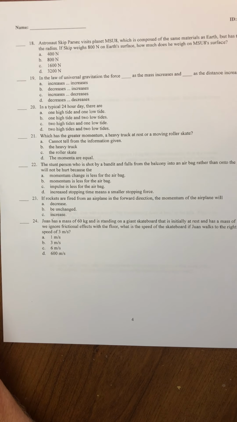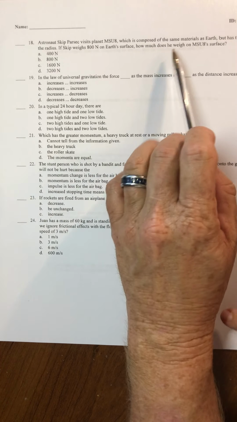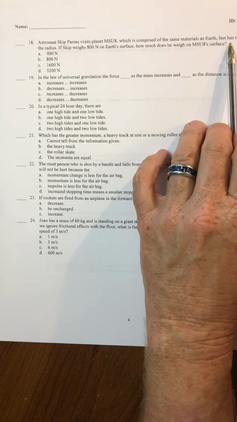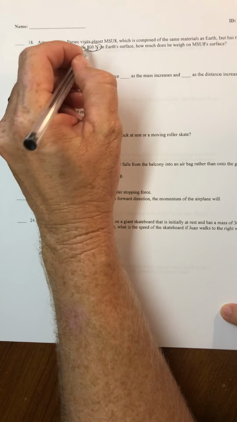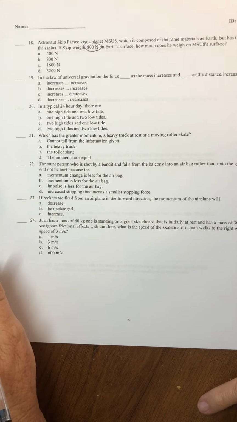He visits this planet, MSU, which is composed, and here's the key, of the same material as the Earth, but has twice the radius. Okay, keep that in mind. Because then they go on to say that Skip weighs 800 on the Earth. And then how much is Skip going to weigh when he's on this MSU-8's surface?